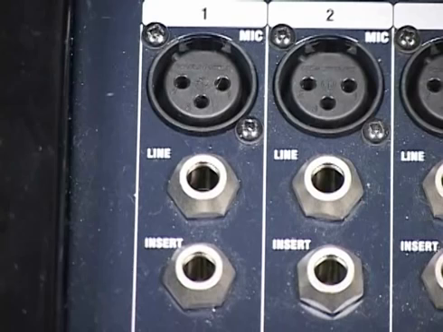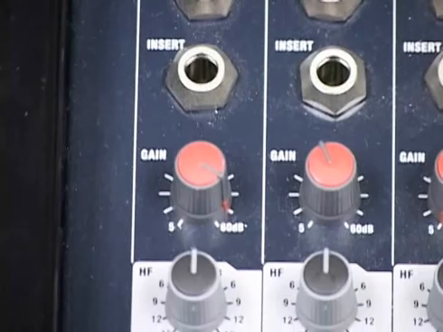There are also quarter-inch inputs for line-level input sources. The quarter-inch inputs for inserts, however, are not used on Daktronics audio control systems and will not be covered in this video. A gain control knob is used to increase or decrease the level of the incoming signal.